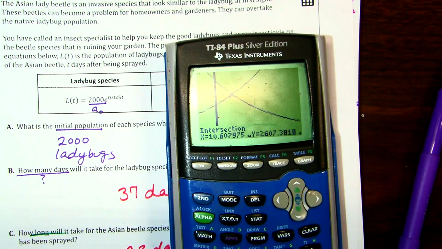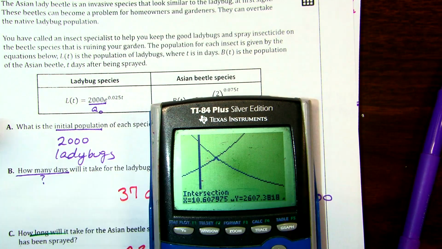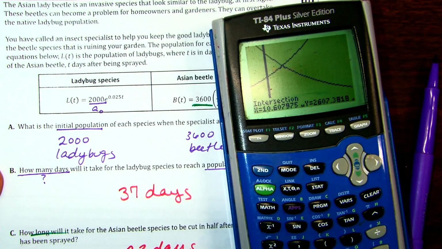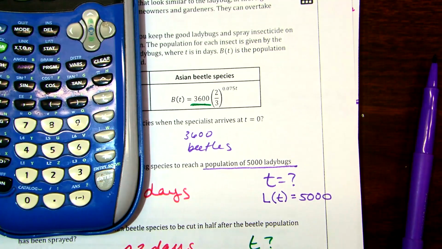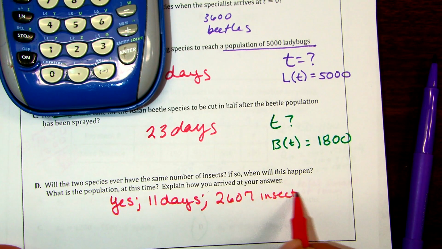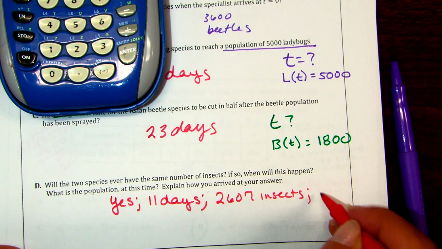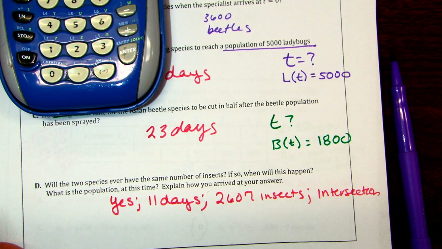That's 11 days. So will they ever have the same number? Yes. Because there's an intersection, yes, they will. When does that happen? 11th day. How many will they have on the 11th day? And we would round that with normal rounding. 2,607. Yep. 2,607 insects. And how did we know that? Intersection. On our calculator. That would be good.